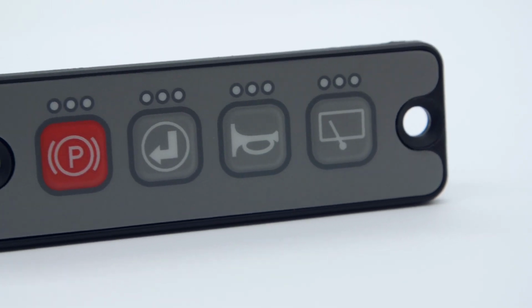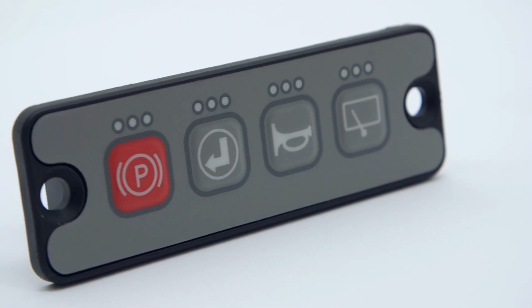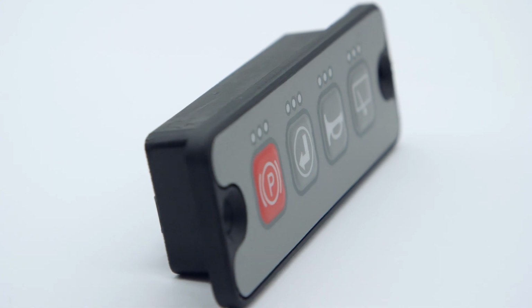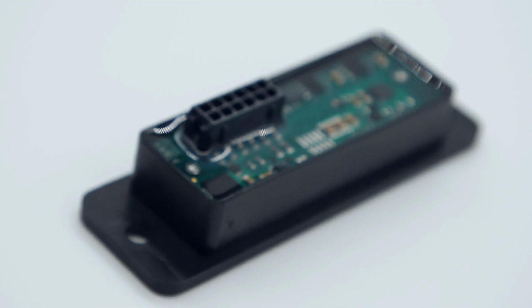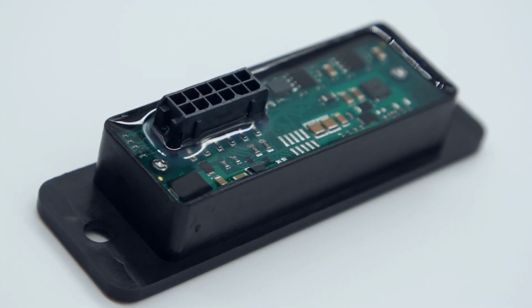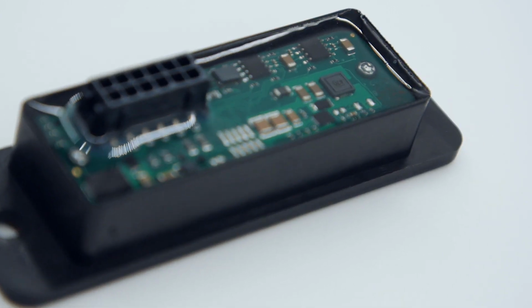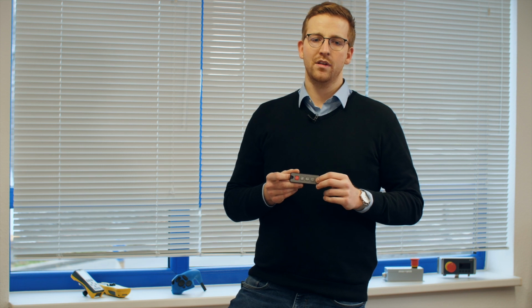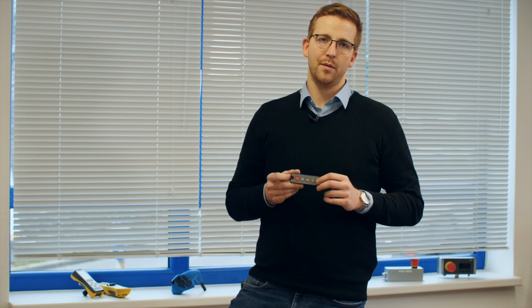Our CAN Modul achieves, through our protected switching foil technology, the highest level of functional safety. With an installation depth of only 40 mm, the CAN Modul can be integrated in almost any application.